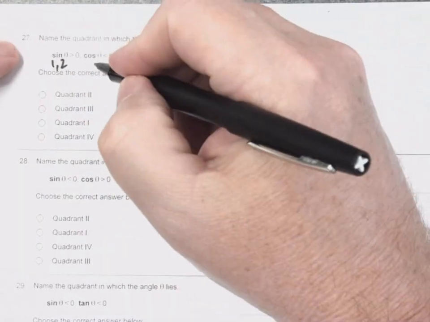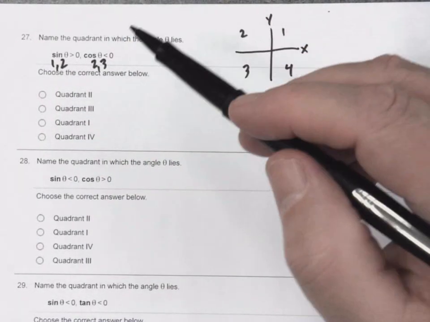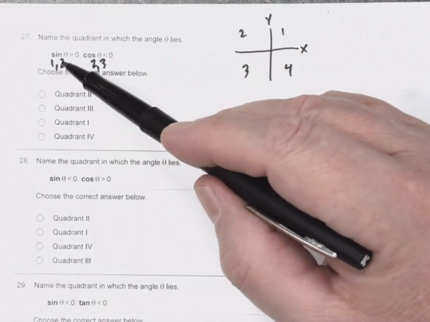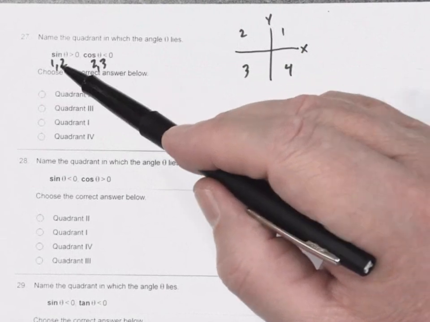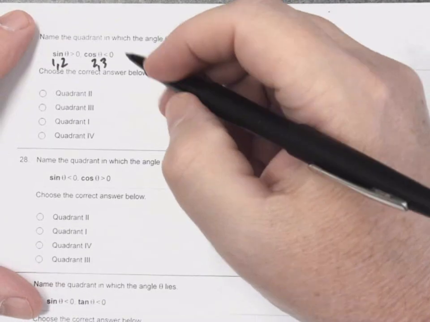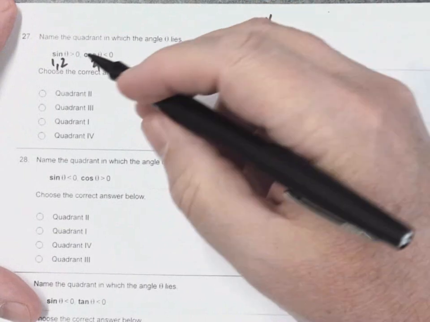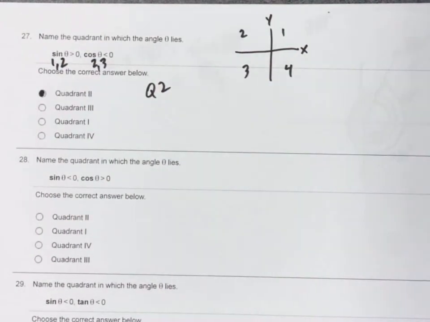Well, 2 and 3. And then what you do is you have 2 quadrants for sine, excuse me, 2 quadrants for cosine. You see which quadrant they have in common. Quadrant 2 works for both of those, therefore this angle has to be in quadrant 2, and you would just circle that.